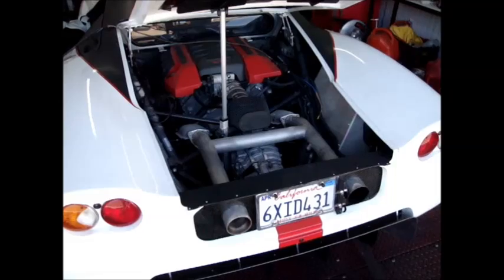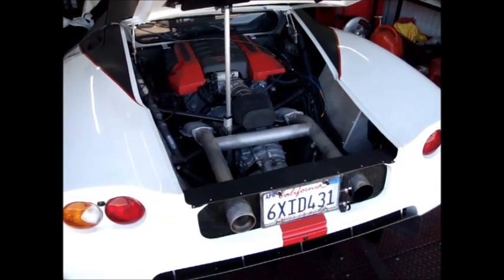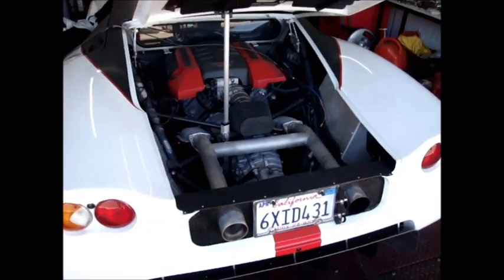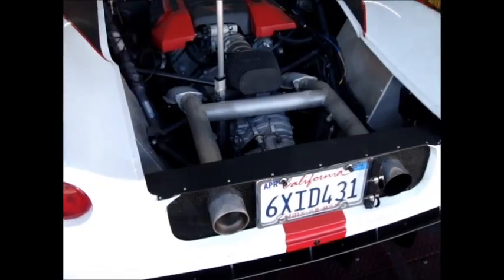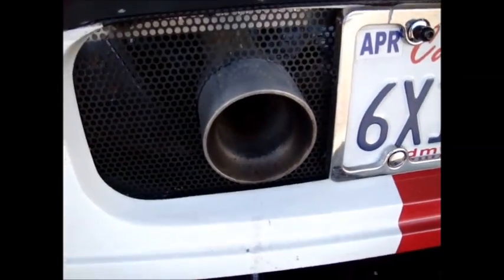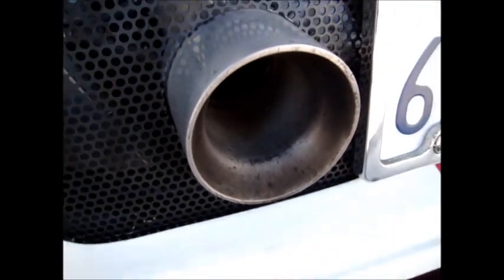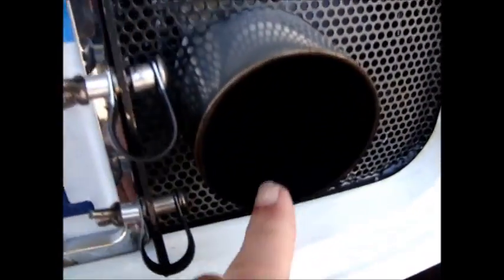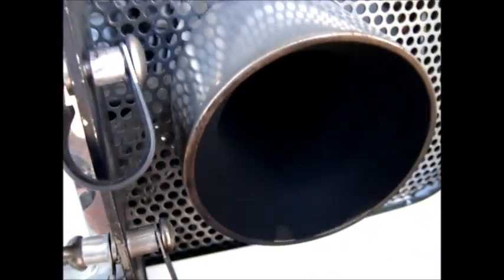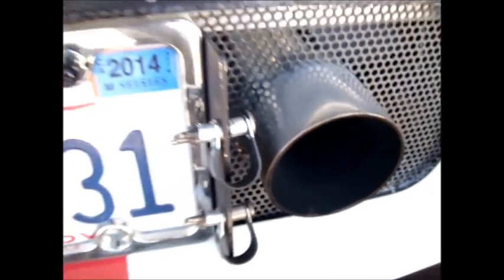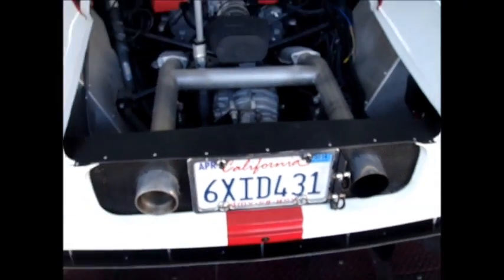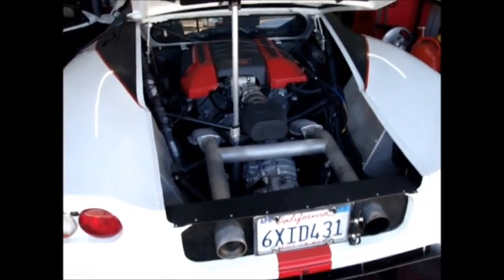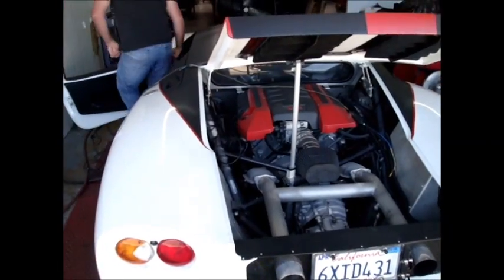One of the first things that we discovered was the right bank was running about 40% richer than the left bank. And that is a clear indication. So if we take a look at the end of the exhaust pipe, this is relatively clear. But if we look on the right side, you can see the tremendous amount of carbon buildup, indicating too rich of a mixture. So this is one of the things that Steve has corrected for using the HP Tuners program.